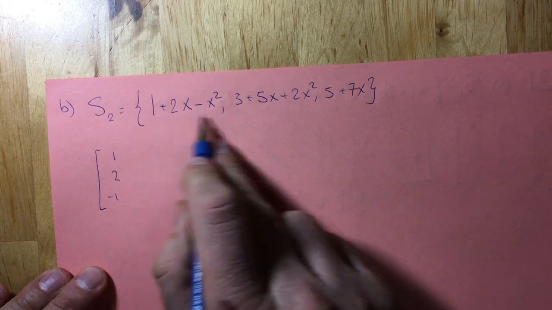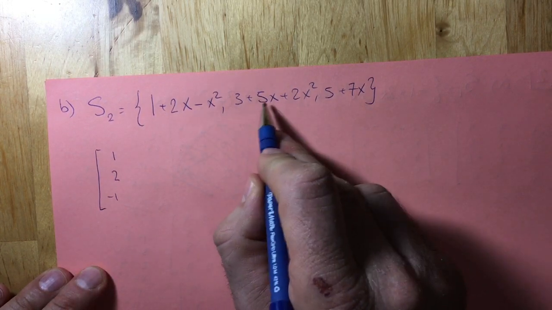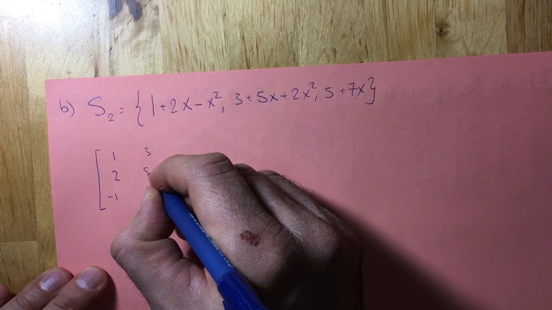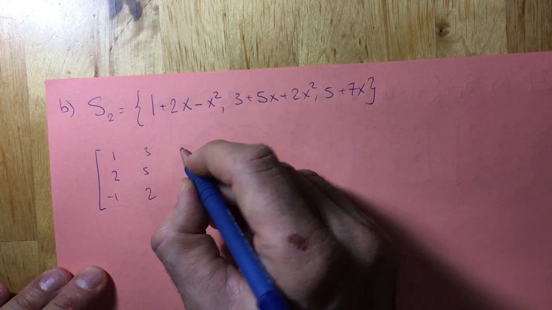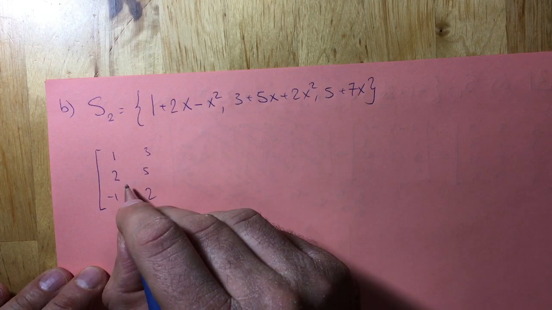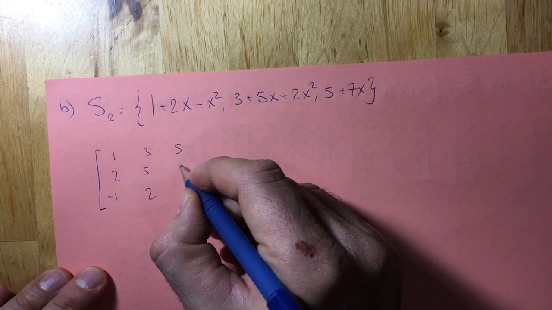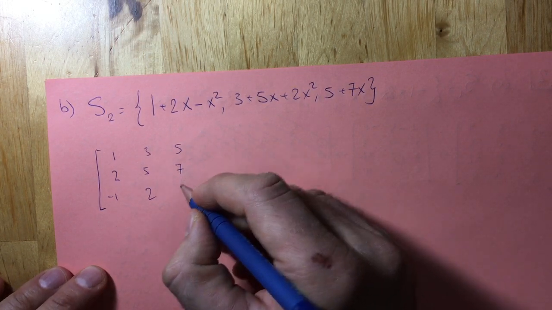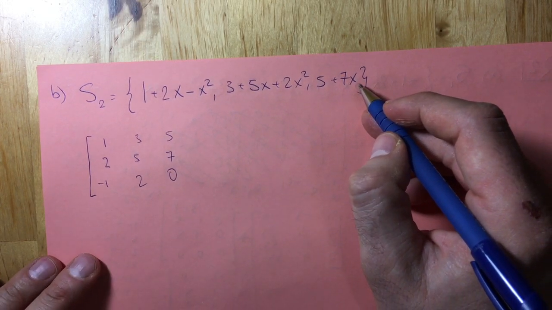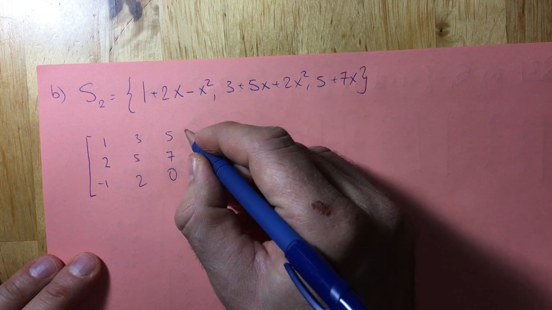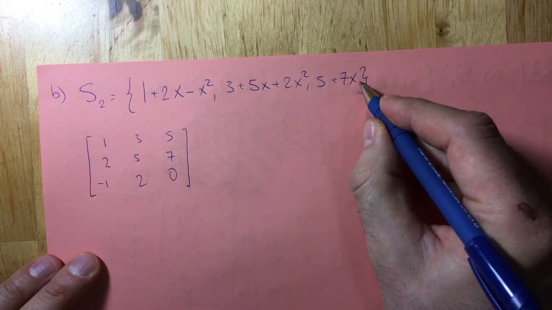The first column corresponds to the first polynomial. 3, 5, 2. The second column corresponds to the second polynomial, and then 5, 7, 0. As you can see, I don't have a term x squared here. That means that x squared in this quadratic polynomial is multiplied by 0.